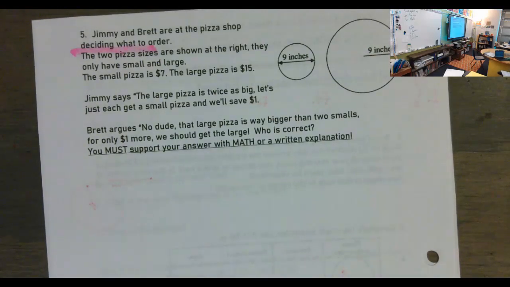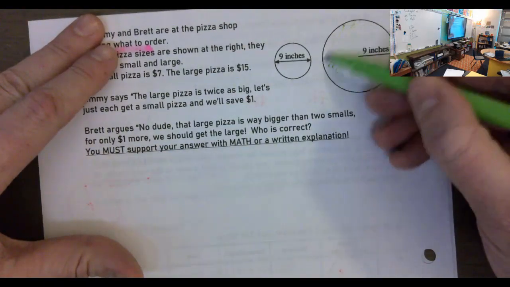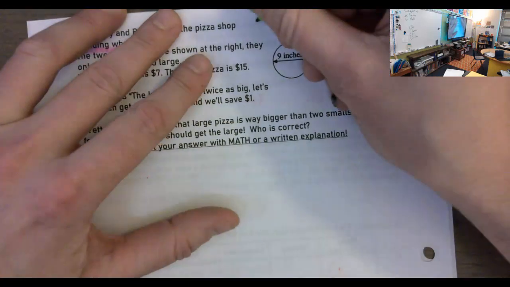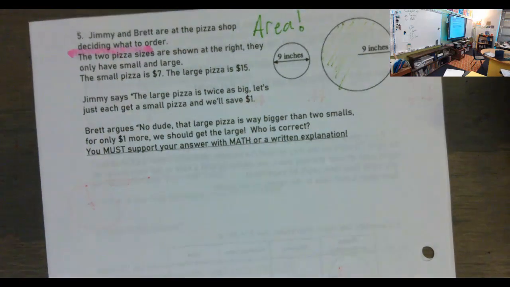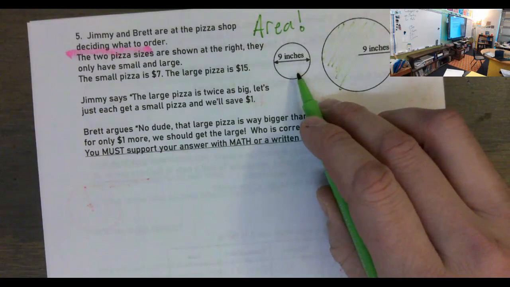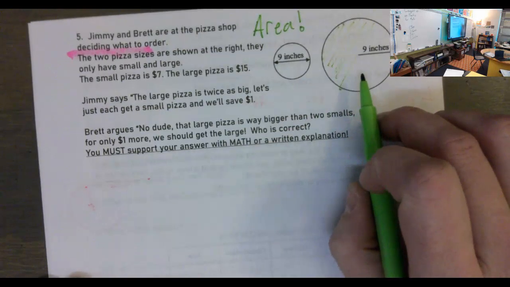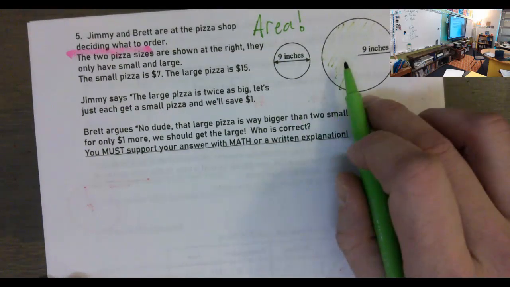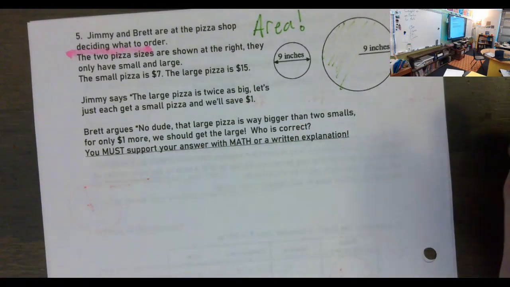When we're talking about eating pizza, I don't care what sort of fancy pants stuffed crust it is. Are you only going to eat the crust of the pizza? No. So what are we talking about if we're talking about the entire size of the pizza? Area. This is an area problem. We are comparing purchasing 2 smalls, which would be like $14, or just a large, which would be 15. If they're really close when you figure out the areas, maybe you only want to spend 14. But if they're not really close, you've got to figure out what's the better deal.